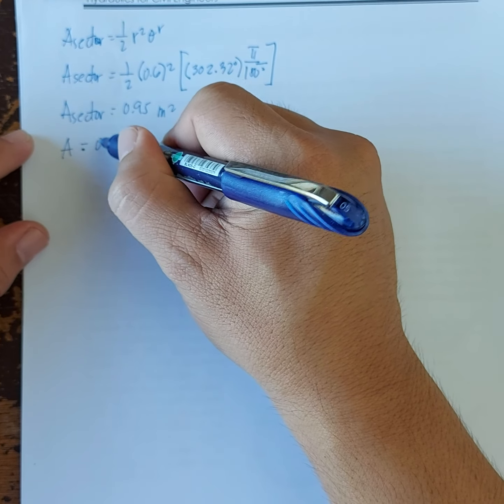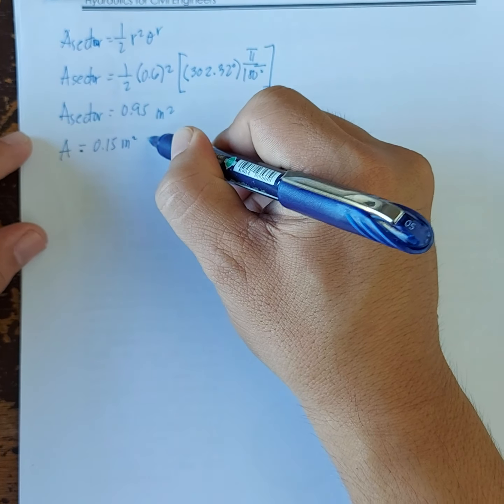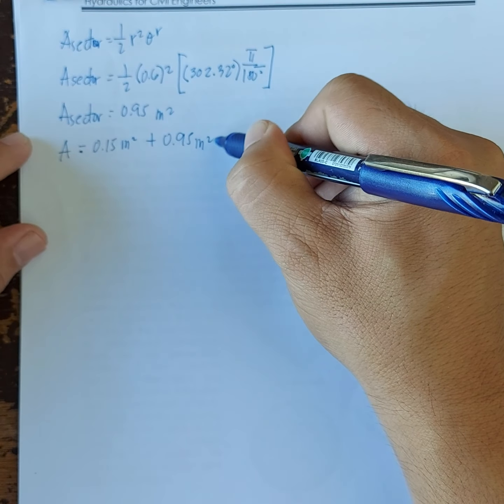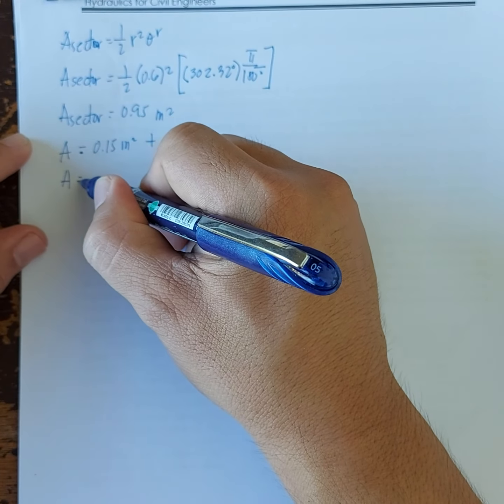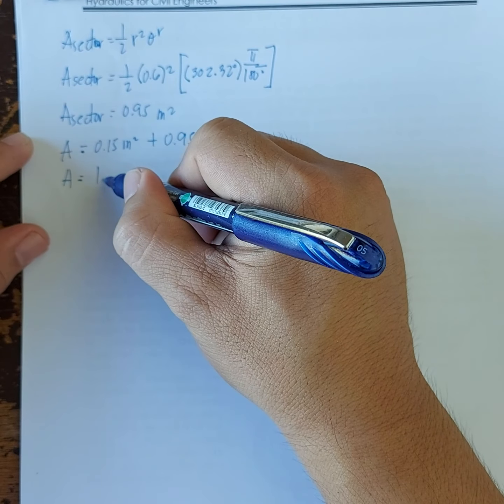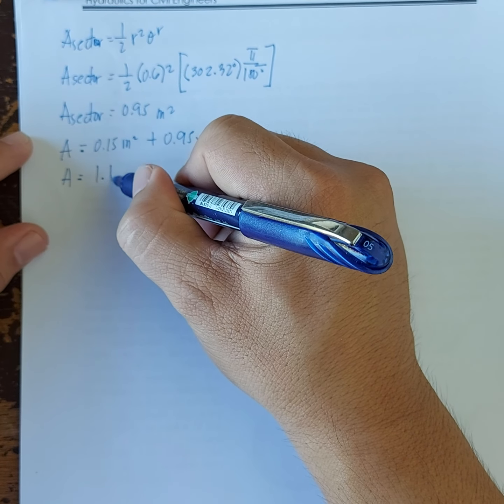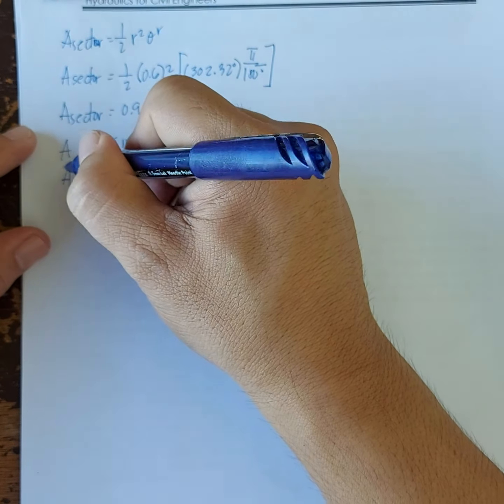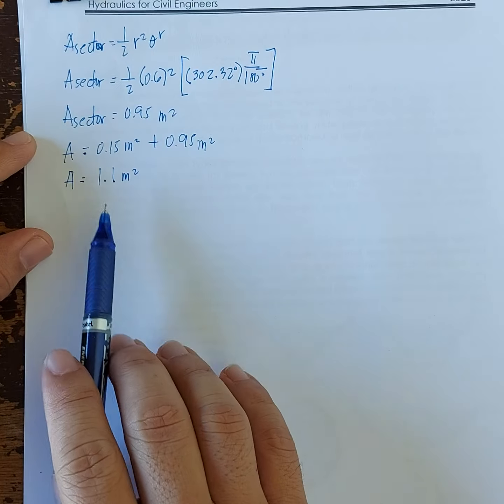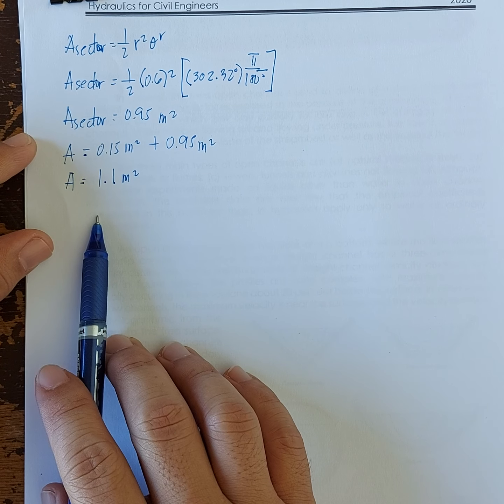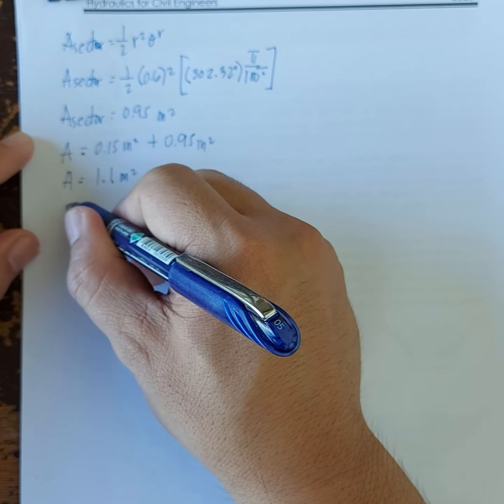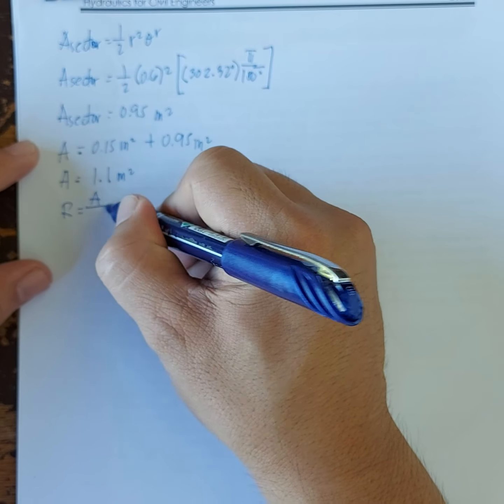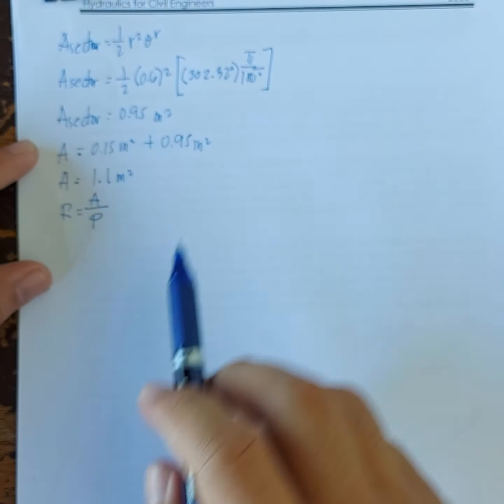So that is 0.15 square meters plus 0.95 square meters. So that would give us an area of 1.1 square meters. Okay, so we're done solving for the area. Now let's solve for the hydraulic radius. So hydraulic radius is the ratio of the area of flow and the wetted perimeter.